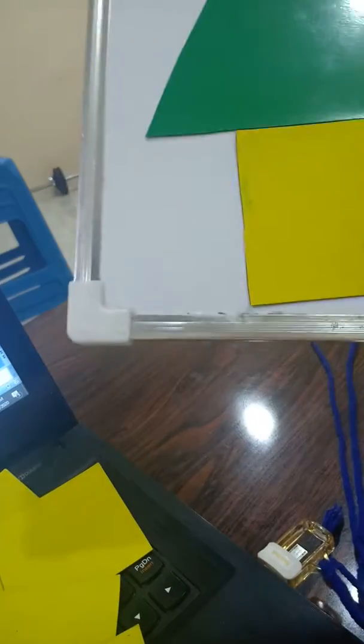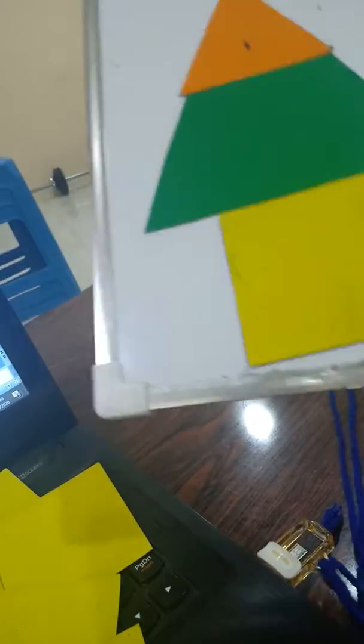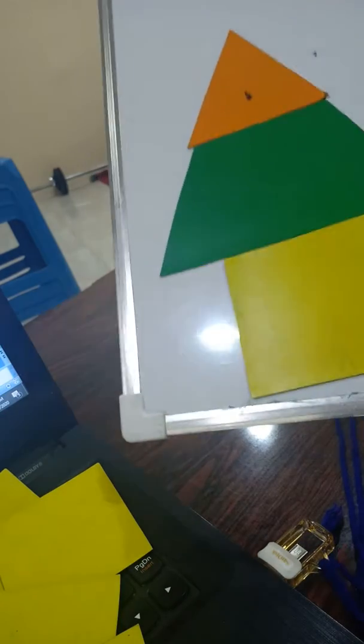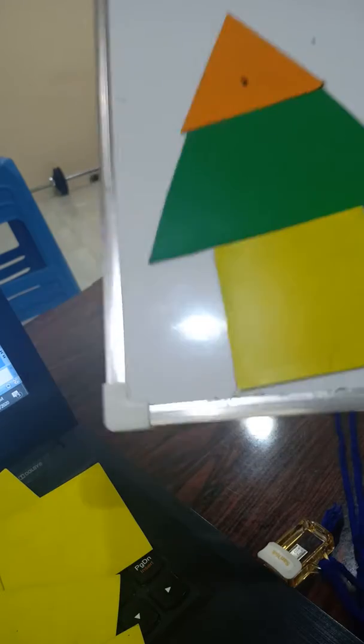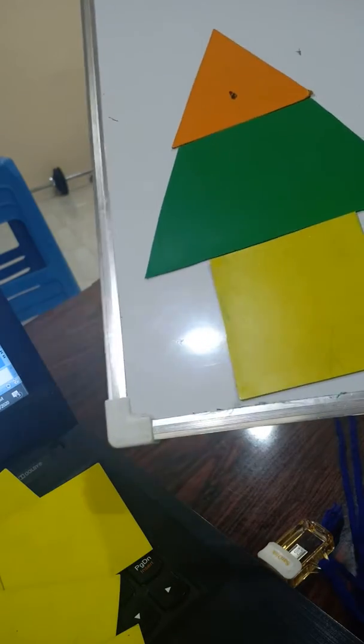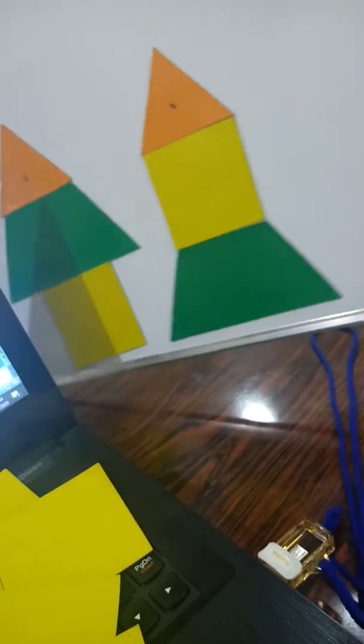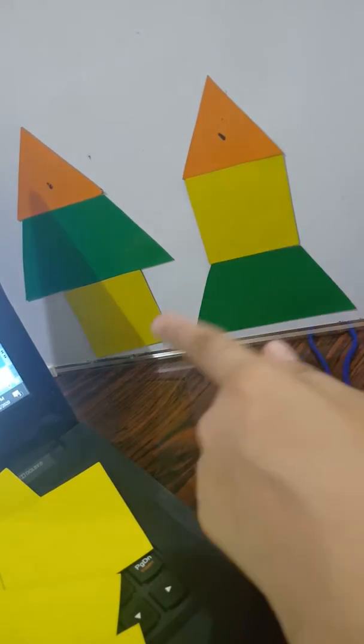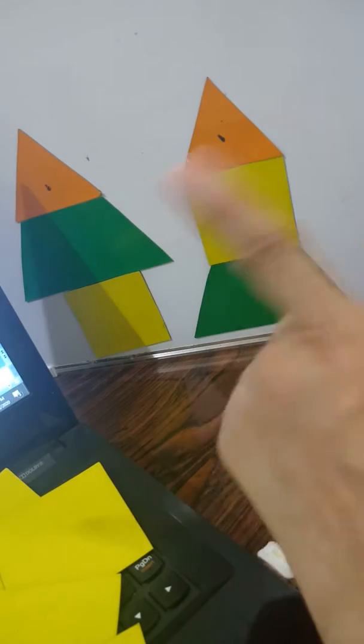Let's make it like a rocket. So this one is a tree, and we will make it like a rocket, or an aircraft. Like that.